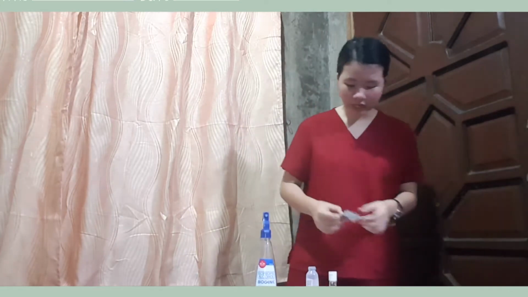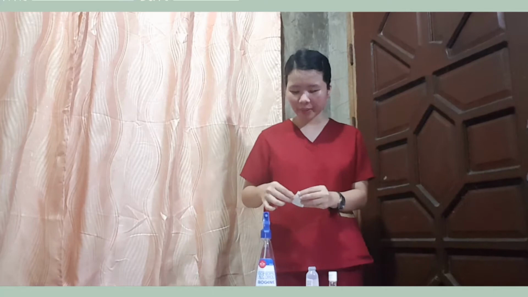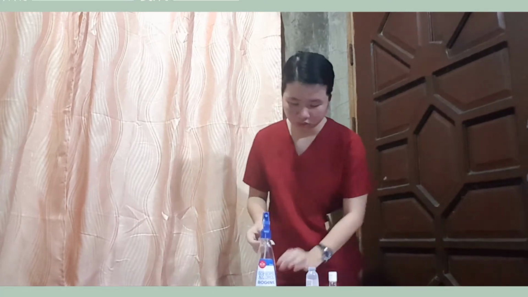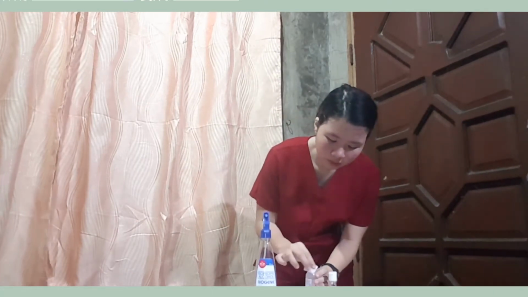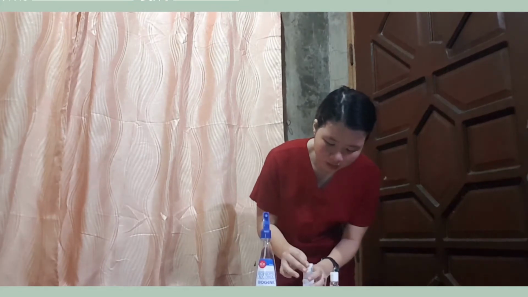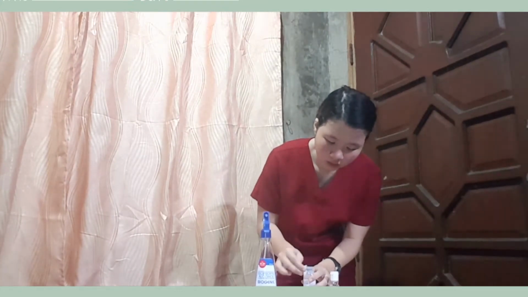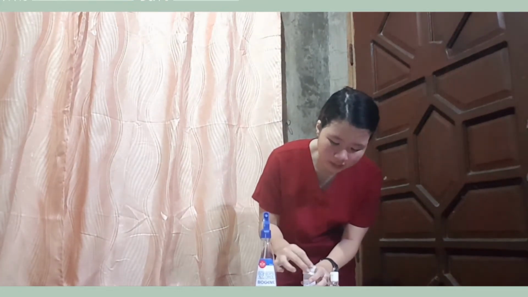Okay, so now we're going to proceed to procedure number 8, which is to disinfect the rubber stopper of the 2 insulin and let it dry. This is to remove surface bacteria and prevent contamination. So we have here an alcohol prep pad. We are going to use a different alcohol prep pad to each bottle of insulin. You need to clean these for 30 seconds each.